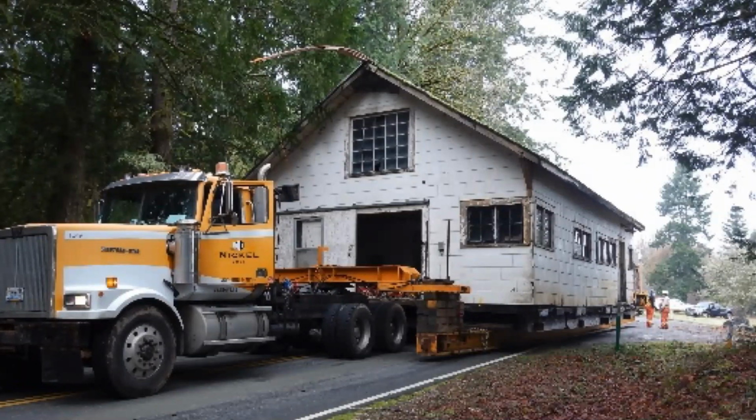But considering average bluff recession rates and the time that you gain with a relatively minor relocation distance, it can actually be a little bit more palatable of an option. So this option is passive. It's virtually impactless to the beach. However, it does require a little broader range of expertise.